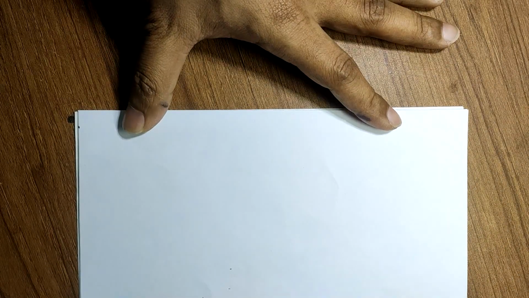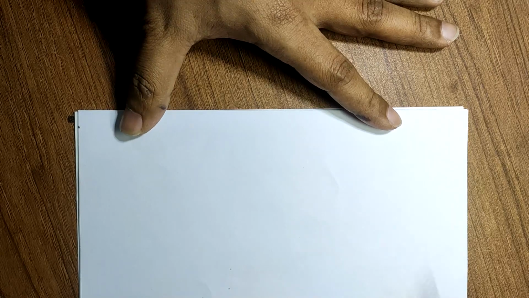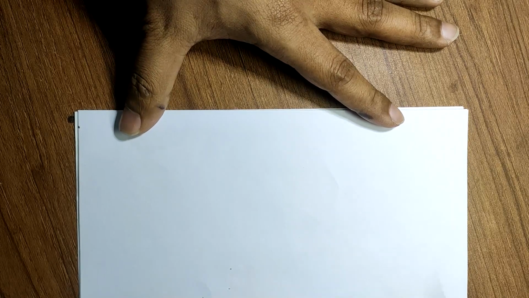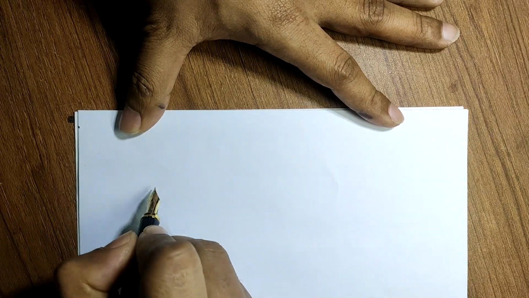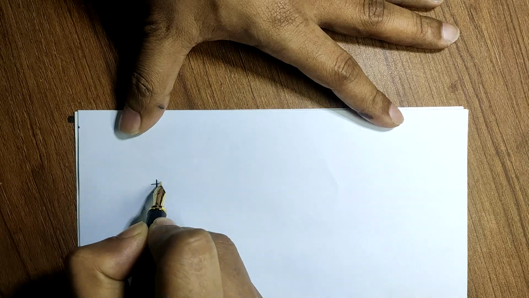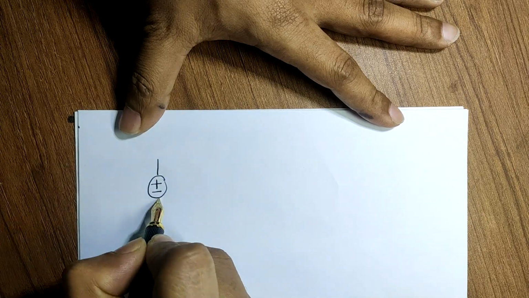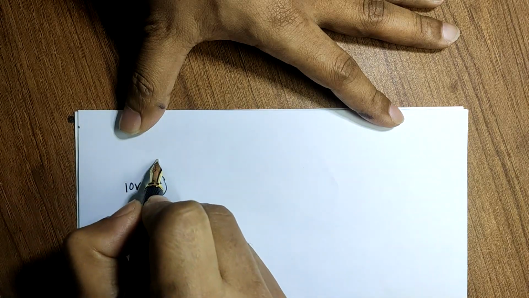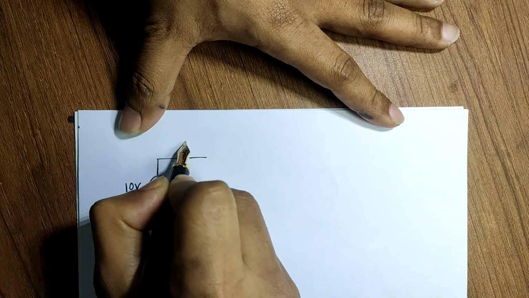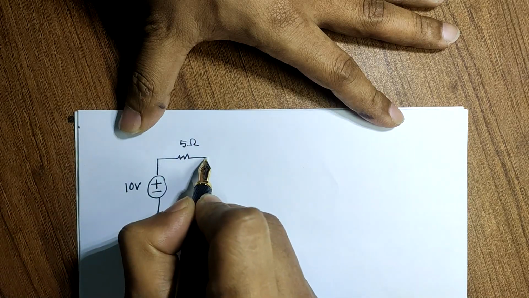Now, since we are engineers, this example will focus more on the theoretical concept of finding the Thevenin's equivalent circuit. For that, let's consider a circuit like this. You have a 10 volt voltage source, and let's say there is a resistance of 5 ohm.